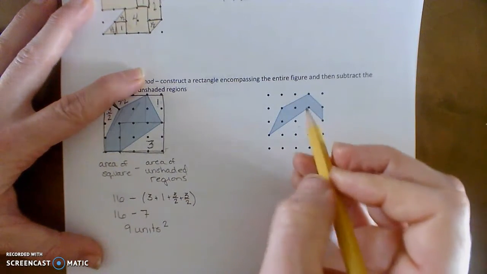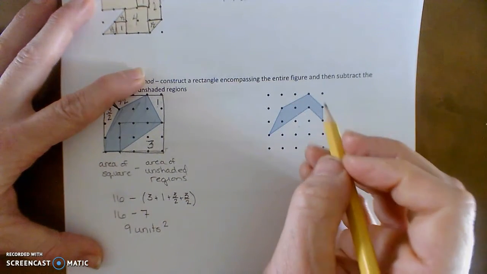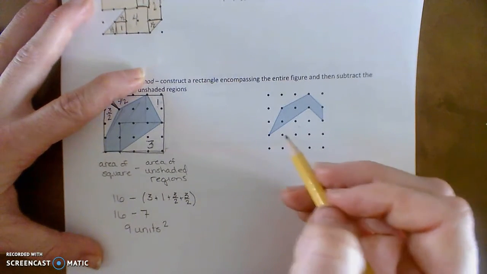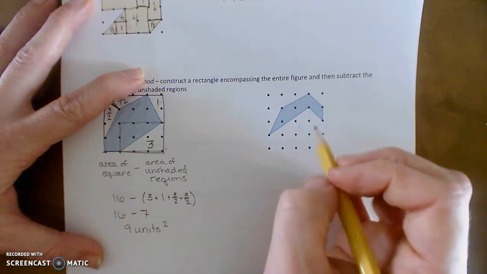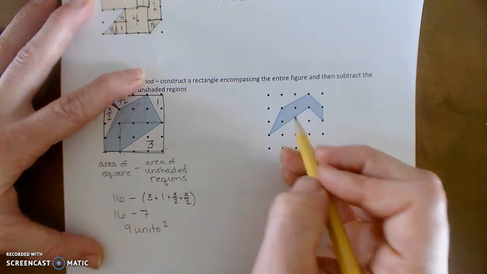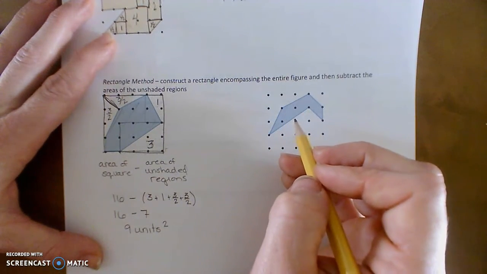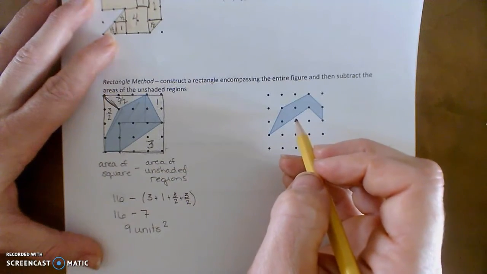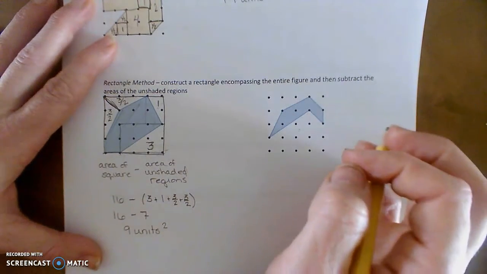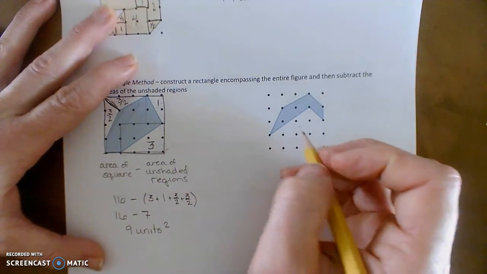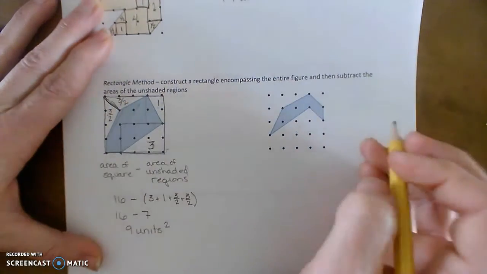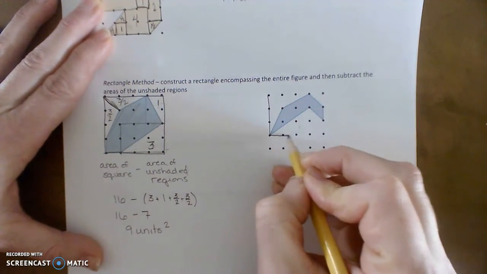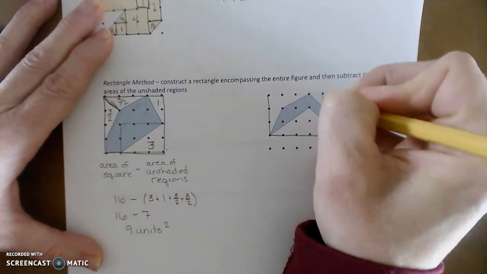All right, you can try the same method on this shape here. Again, you can either bound it by a rectangle and subtract off the unshaded regions, or if you like, you can chop the shaded region up into smaller pieces that are rectangles and triangles, and then add up all the areas. We can do both methods and then compare and see that we get the same.